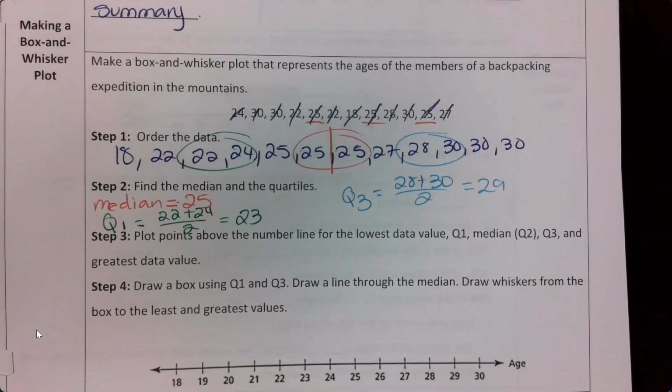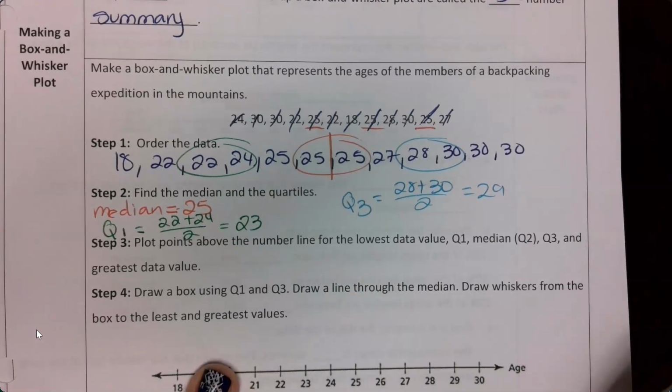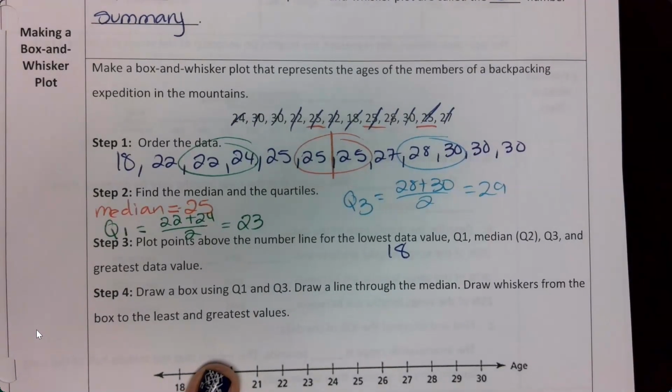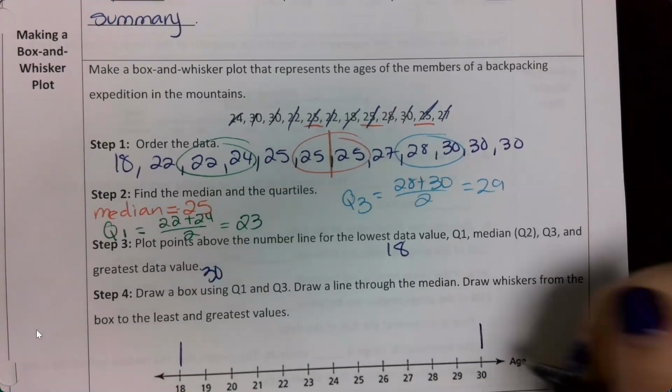Okay, so I want to go ahead and plot these points on the number line using my lowest data value. So what was my lowest data value? When I put it all in order? 18. And then my greatest? 30. So I'm going to put those 2 on there with lines like this.